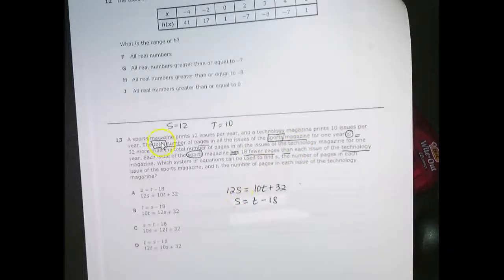Now down here, look. The total number of pages in the sport, so that's 12 subscriptions for sport, equals, means equals. 32 more than means plus 32, and more than technology, and the technology was 10. The next sentence starts right here. So sports magazine has the same as is, so S equals right there. 18 fewer than, that's minus 18 tech. And there that is, and there's your solution. Choice A.